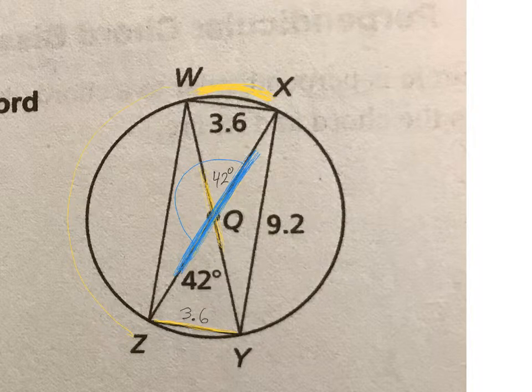If that's 180 degrees, how do I get WQZ? How do I get this angle right here? Remember, it's a half a circle. How many degrees is a half a circle? 180 minus the 42. Isn't a straight line 180 degrees? Yeah, so take 180 minus that 42, and you get 138. 138 degrees for that central angle, which means the arc is 138 degrees.